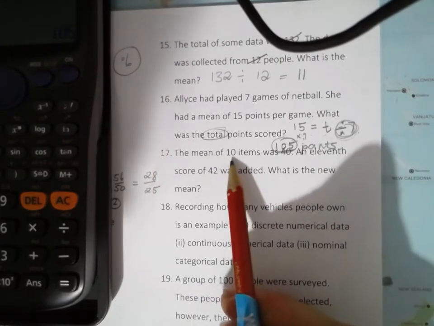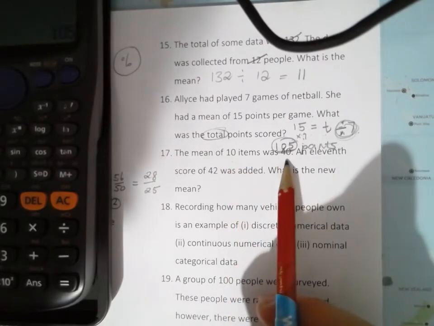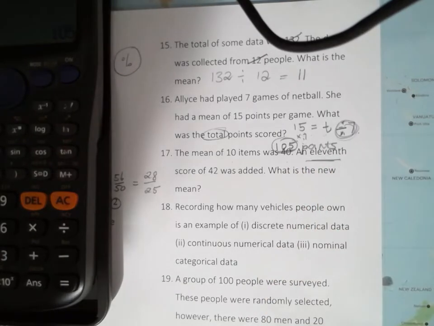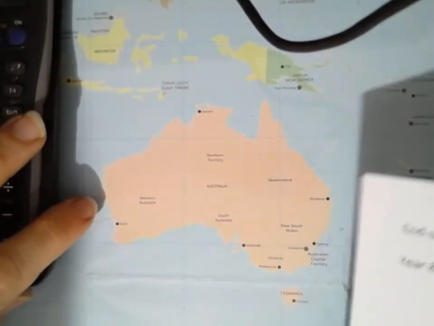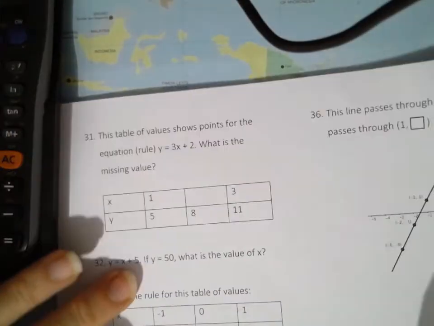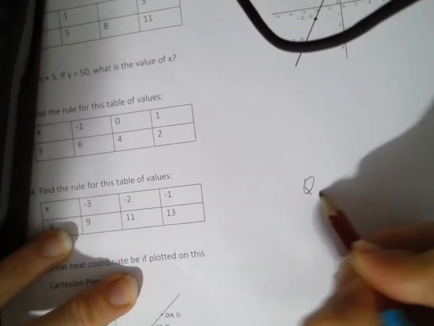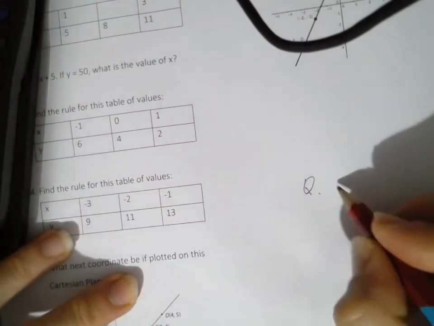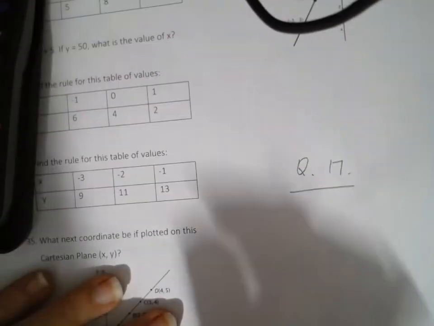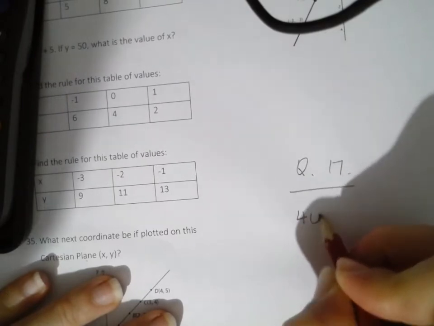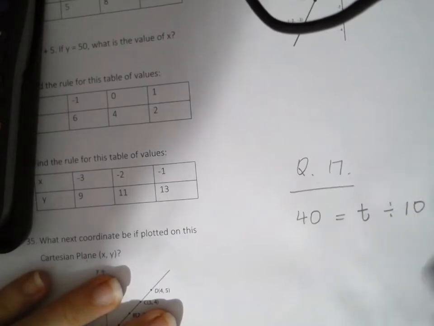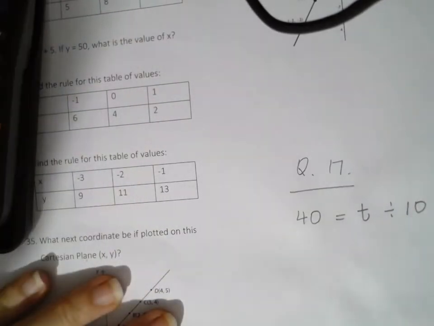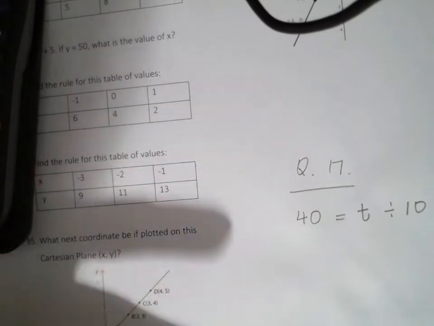Okay, this one I might flip over. The mean of 10 items was 40. An 11th score was added and it was 42. What's the new mean? Okay, so this is for question 17. We know the mean was 40, and that was worked out by the total divided by 10. Okay, because 10 items were collected, I guess, and we don't know the total.